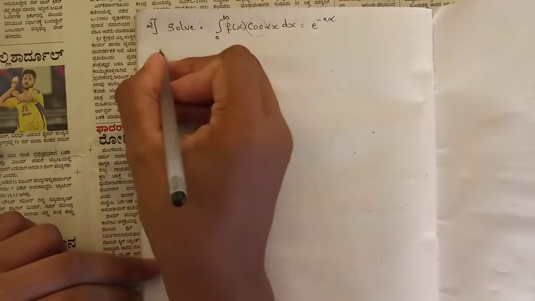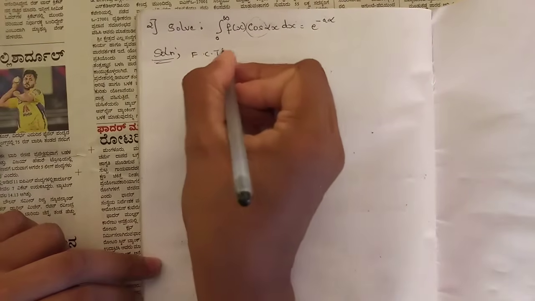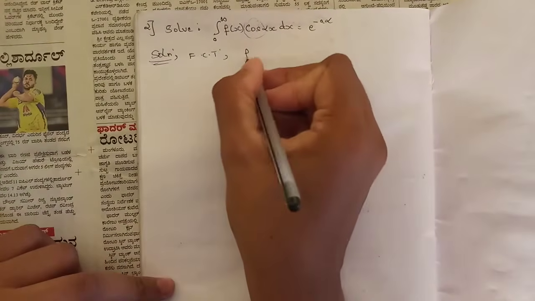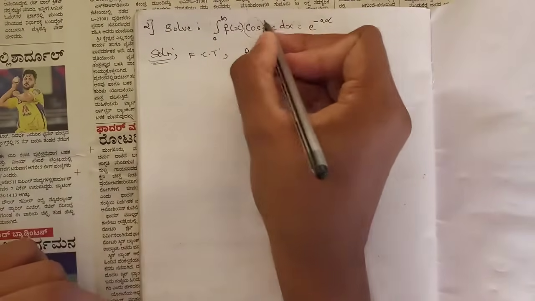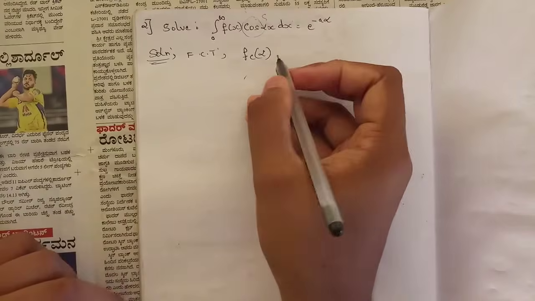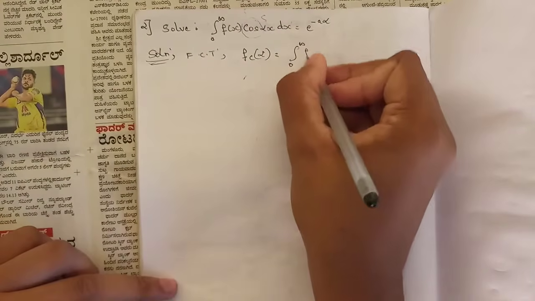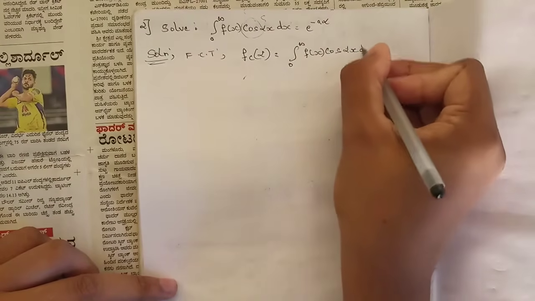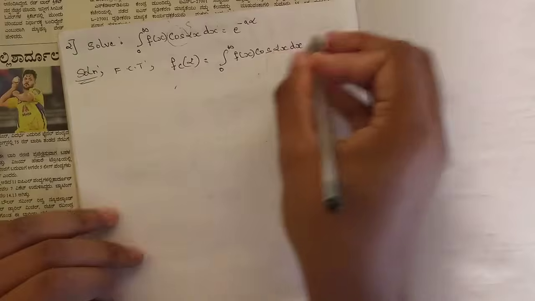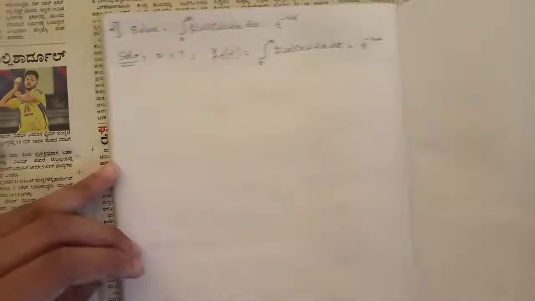Okay, so now the solution. The Fourier cosine transform, that is Fc of alpha. Here the parameter is s, so s is equal to alpha. So Fc of alpha is given as the integral from 0 to infinity of f of x cos alpha x dx, which is equal to f of x e to the power minus a alpha. This is the given condition here.